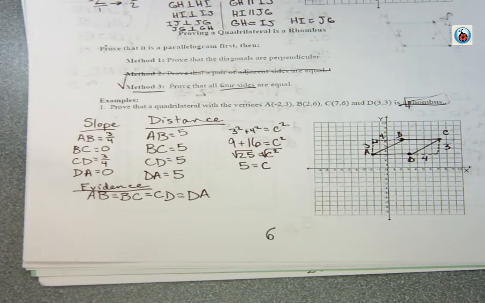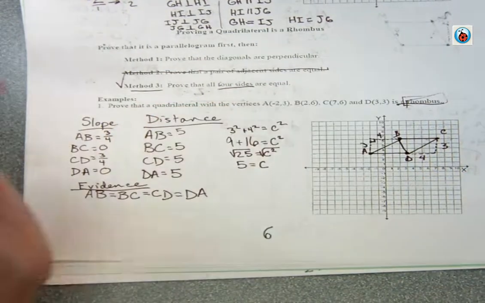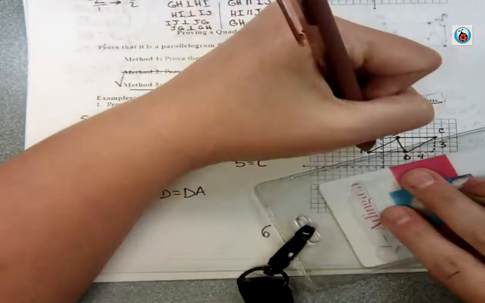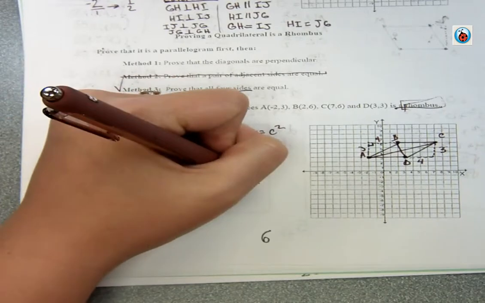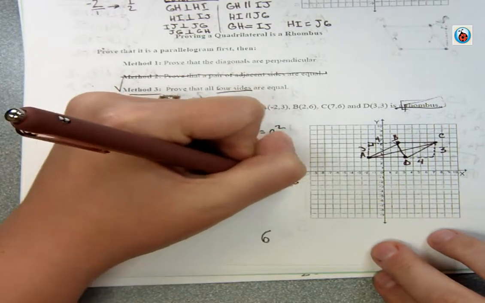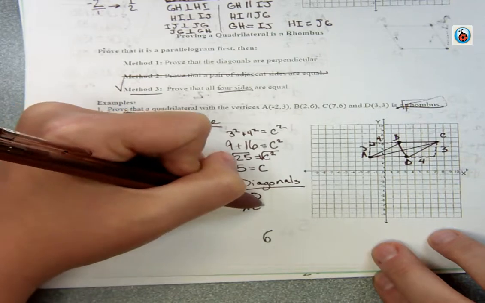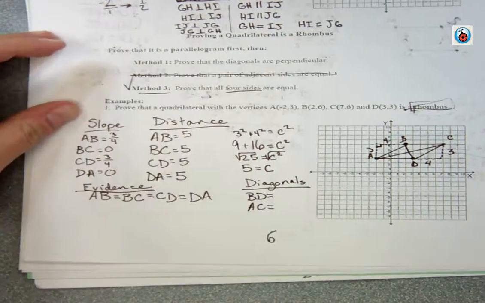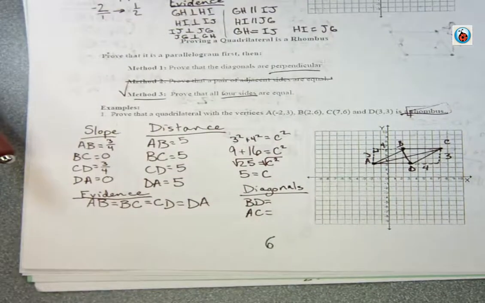Prove that the diagonals are perpendicular. First of all, what is a diagonal? It is going across the shape. So you're connecting the opposite corners, A and C, B and D. So for the diagonals, we need to figure out what the slope is, because it says perpendicular. And if they're perpendicular, they have opposite reciprocal slopes.